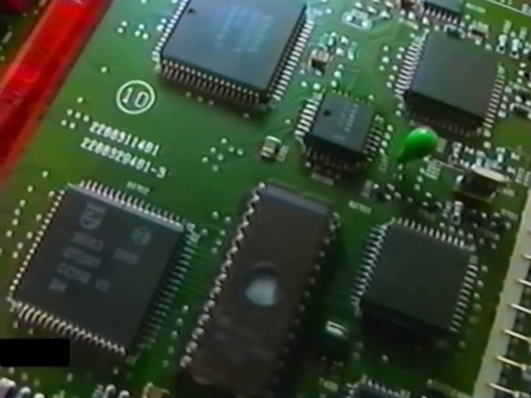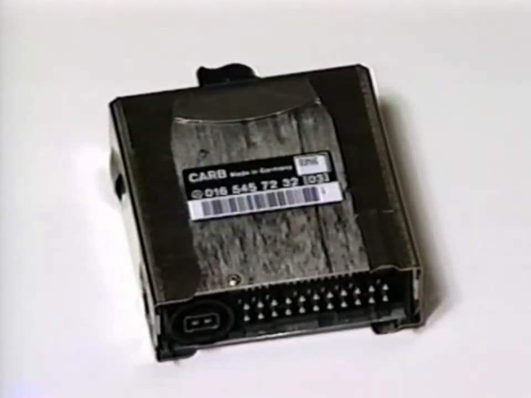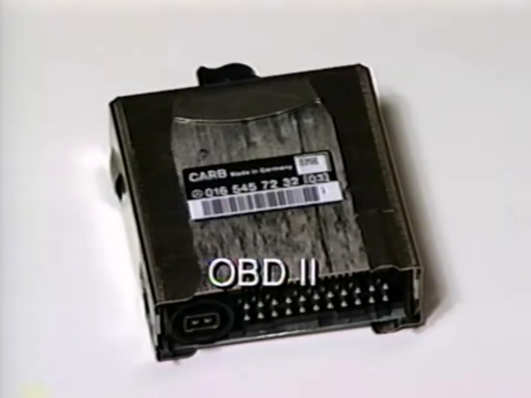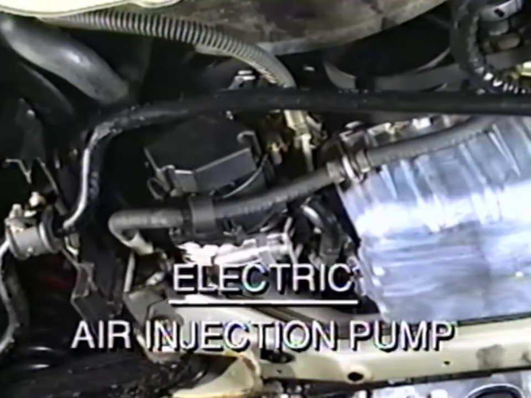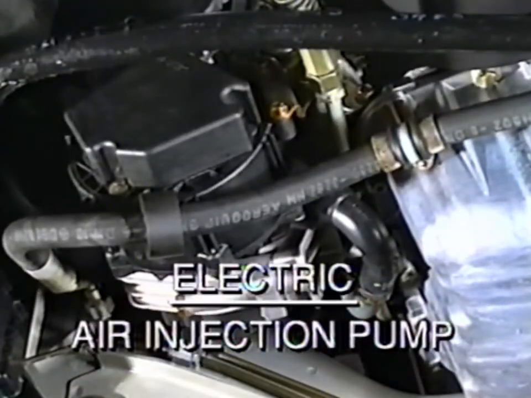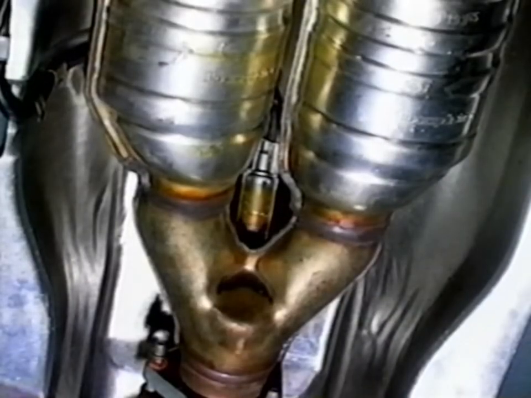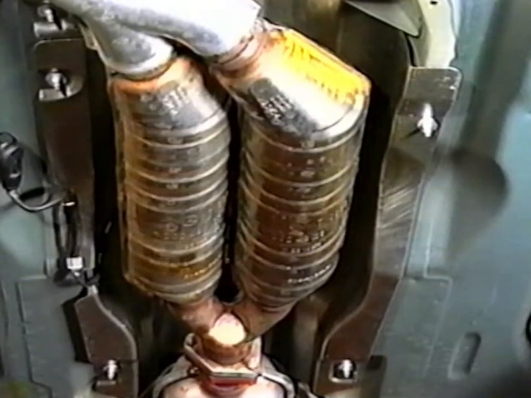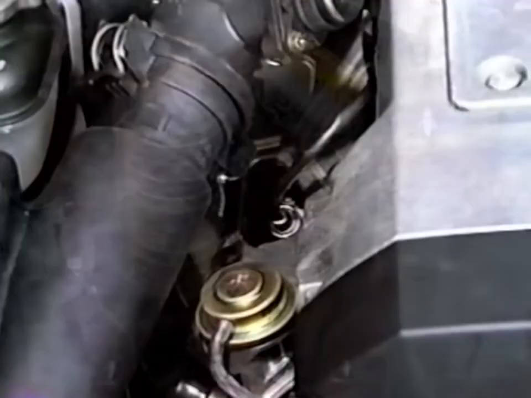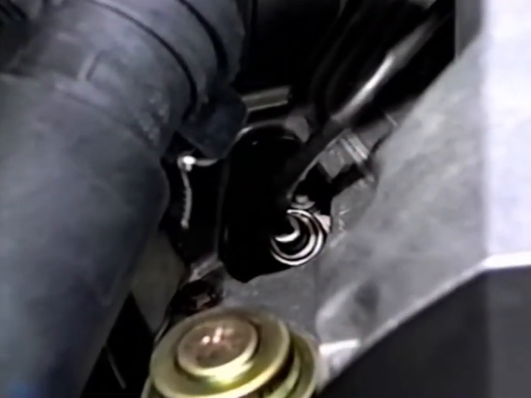There are several refinements to the system as used on engines 111 and 104, such as an expanded onboard diagnostic system for monitoring emission-related systems, referred to as Onboard Diagnostics 2, or OBD2, an electric air injection pump used in place of the usual belt-driven pump, and finally, a second oxygen sensor located after the catalytic converter. The purpose of the second oxygen sensor is to monitor the efficiency of the catalytic converter and the function of the oxygen sensor in front of the converter.